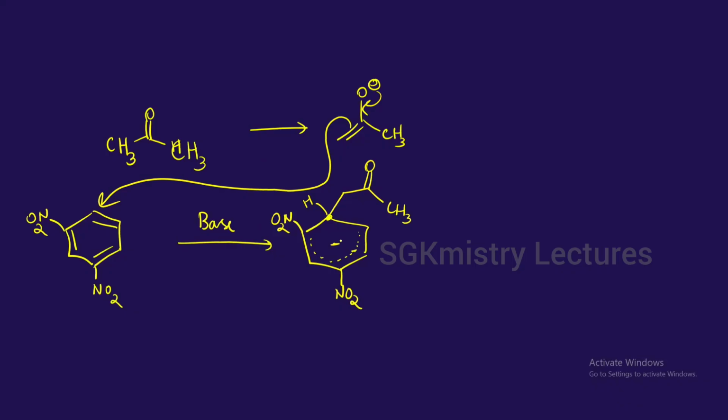Right. Now, why only in the compound where there are 2 nitro groups can you see that the violet color is produced? So this is violet in color, because of which you can say that a dinitro compound is present. The reason is that there are 2 nitro groups attached to the benzene ring, which makes the benzene ring highly electron deficient. Because of which it can stabilize this sigma complex, which is also called the Meisenheimer sigma complex.